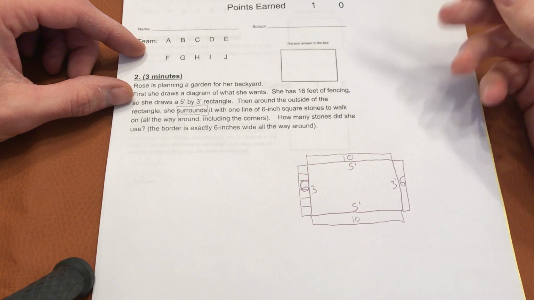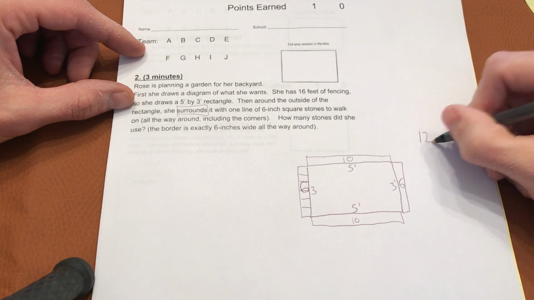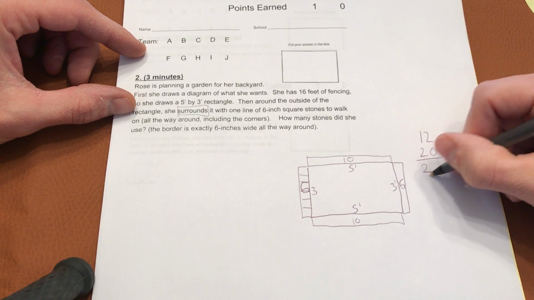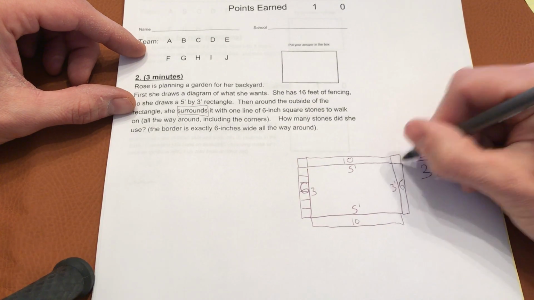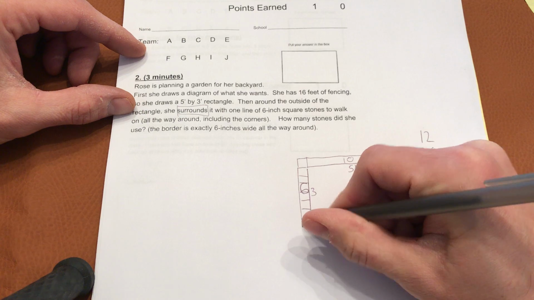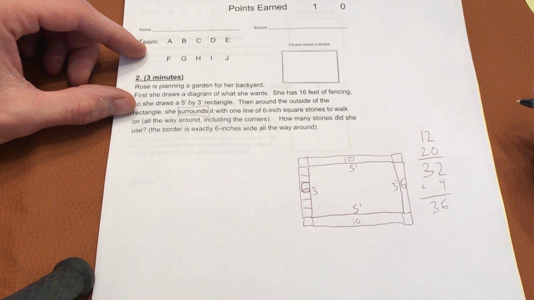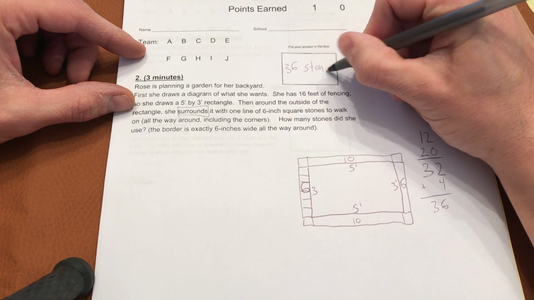As you notice, though, I did not completely surround it. I've got 6 and 6, which is 12, and I have 10 and 10, which is 20. So far I have 32. But I can't forget, I got to completely surround it. So that means 1, 2, 3, 4. And so 4 more, that gives us 36. So I would say 36 stones.